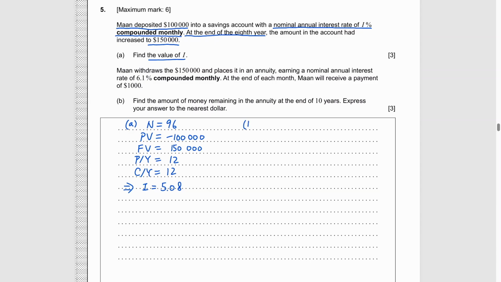For part B, the 150,000 is withdrawn under the following conditions. The interest rate is 6.1% compounded monthly, and at the end of each month, a payment of 1,000 is received. We want to find the remaining amount after 10 years.